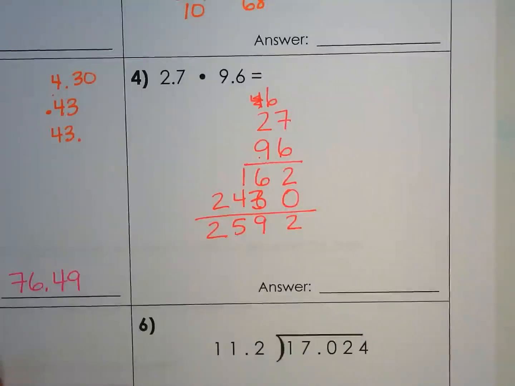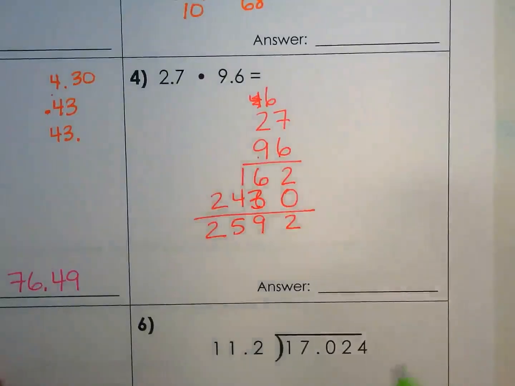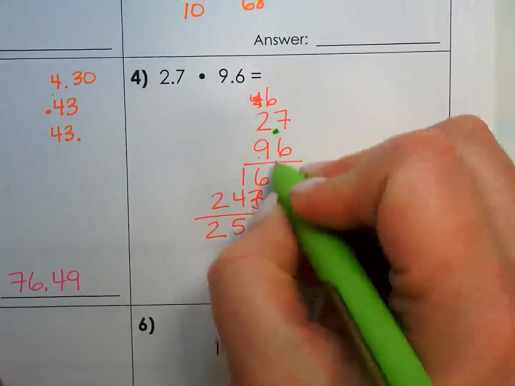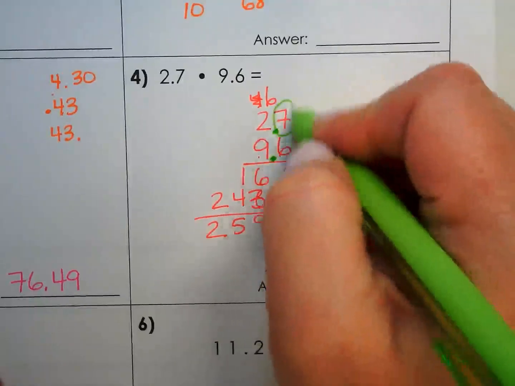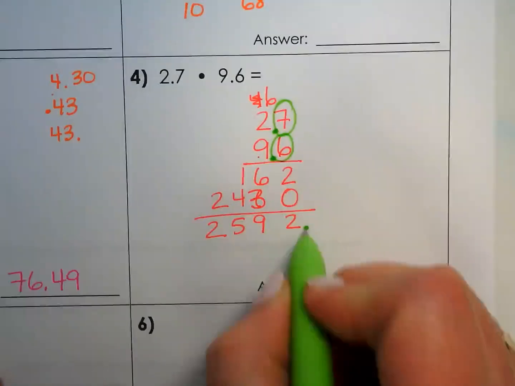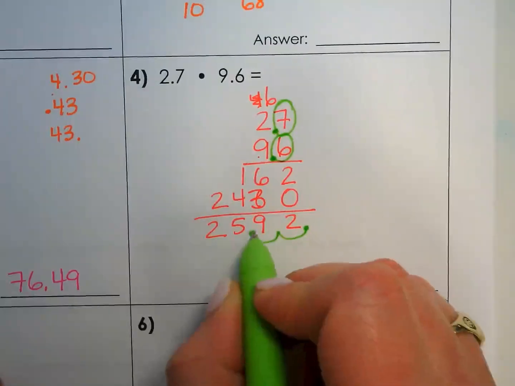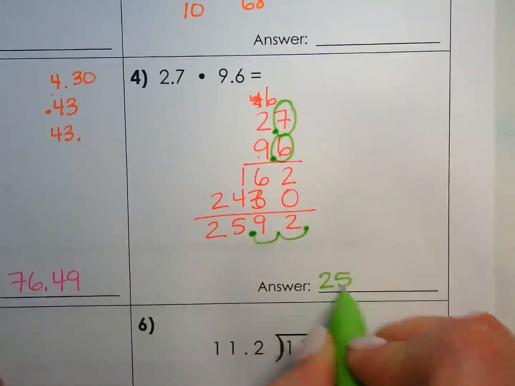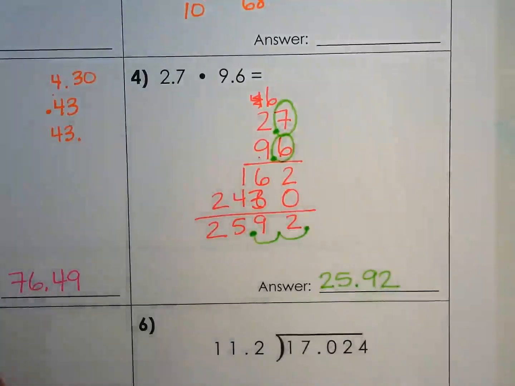Now remember, we took those decimals out, but we need to put them back in. The decimals were here and here. That means there's 2 places after decimals in my problem, so we will start at the back, move 2 places in, and our final answer is 25 and 92 hundredths.